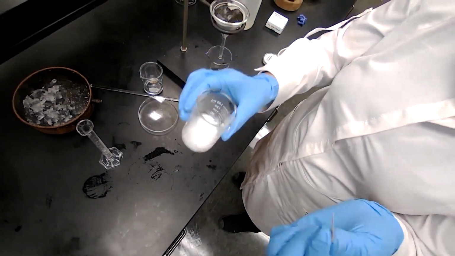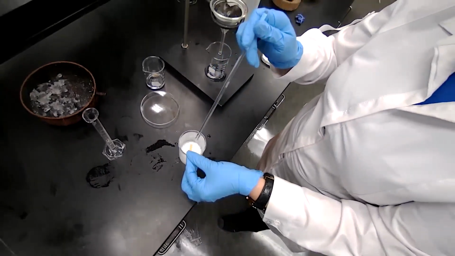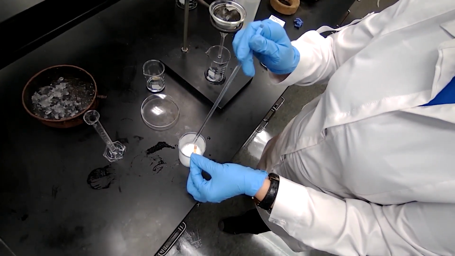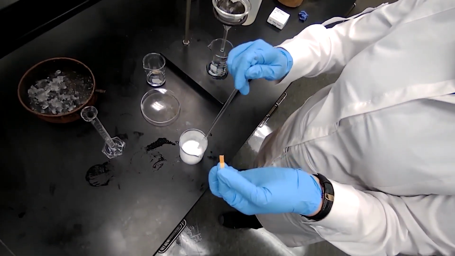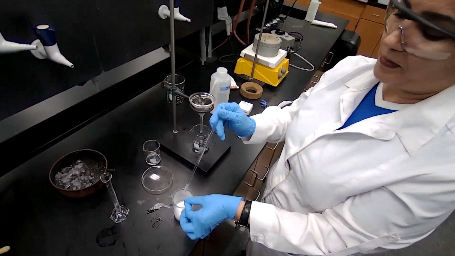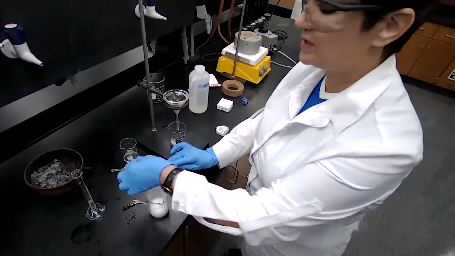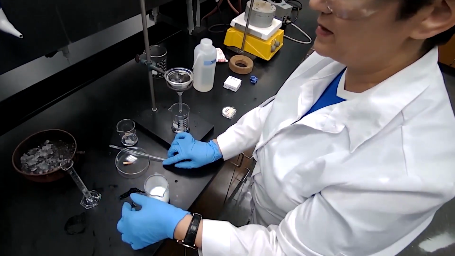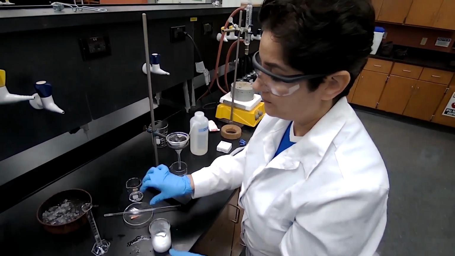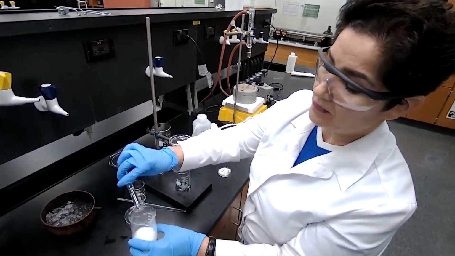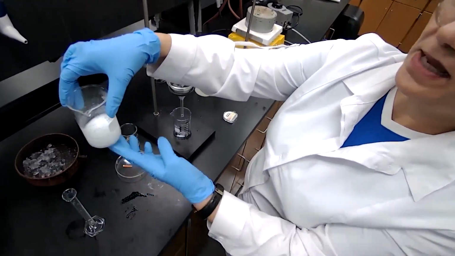We want to make sure the solution is acidic, especially if you don't have this white precipitate form. You have to check the acidity. If the precipitate forms, it's obvious that it is acidic, because benzoic acid is not soluble in acidic solution, but it is soluble in basic solution. So if the solution is still basic, you should not get precipitate. So I'm just adding the rest of the 10 milliliters of the HCl that I had measured.